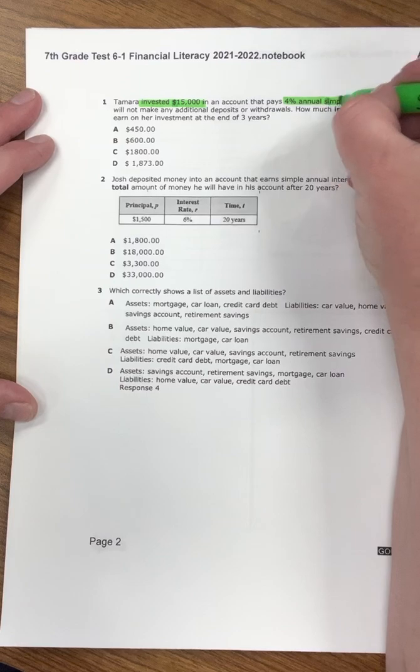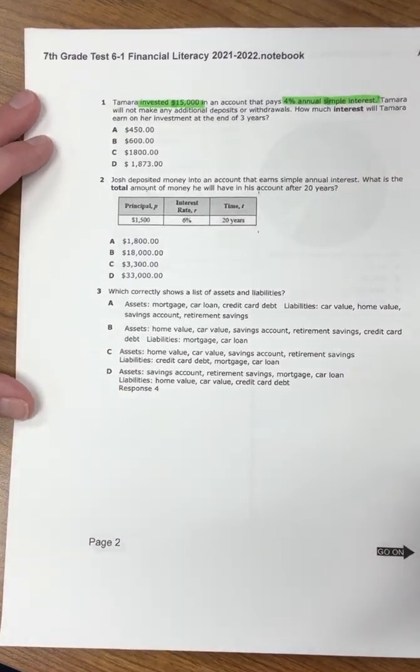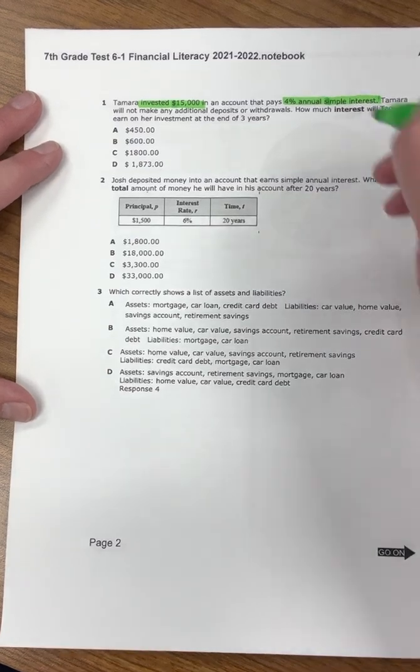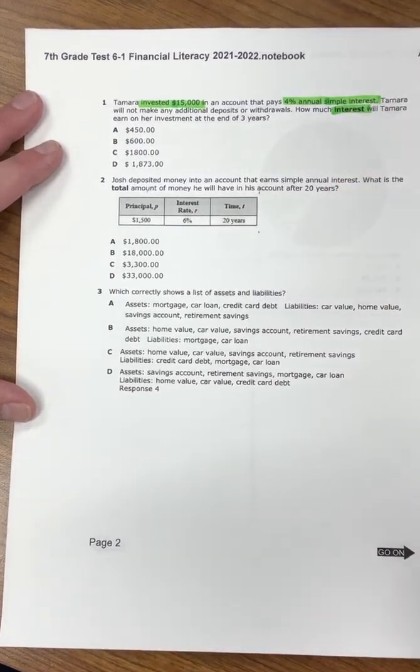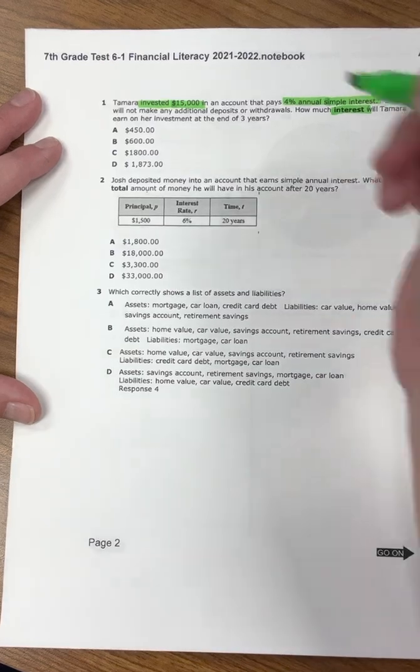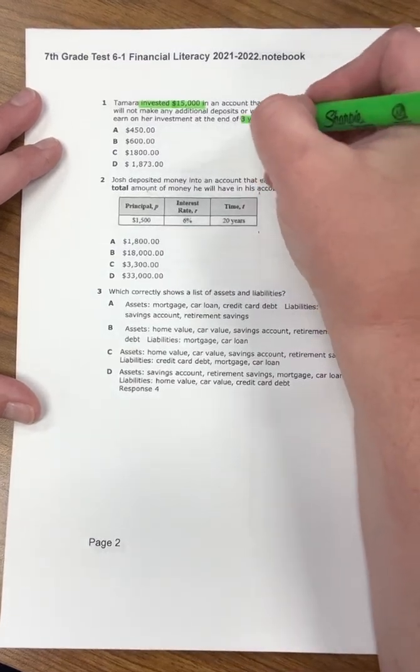I'm highlighting some important keywords. Tamara will not make any additional deposits or withdrawals. How much interest will Tamara earn on her investment at the end of 3 years?